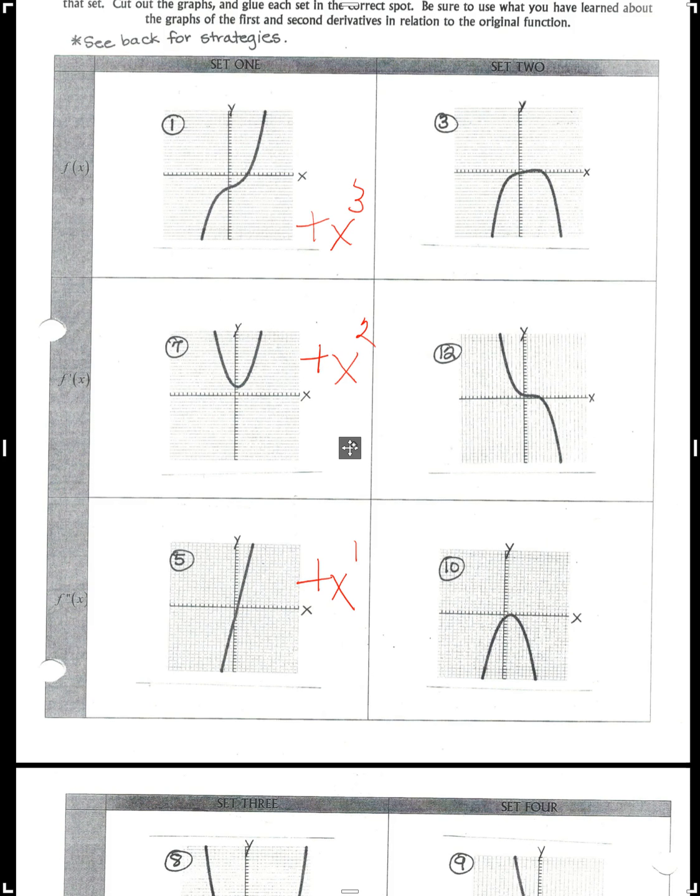You can also see things like graph number 1 does not have a local max or min. Therefore, its derivative does not cross the x-axis at all. And you can also see that number 1 is increasing on its entire domain, and therefore its derivative is always positive. You can see that graph number 7 has a local min around x equals 1, and that there's a 0 in its derivative at x equals 1.